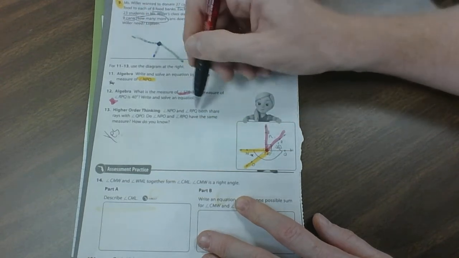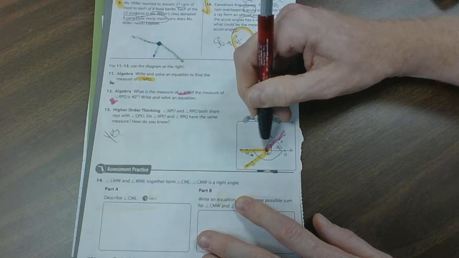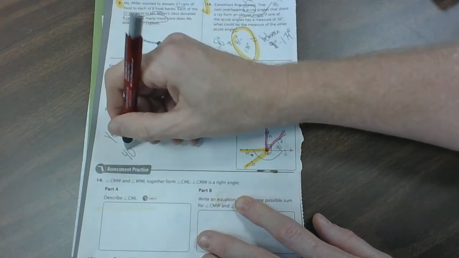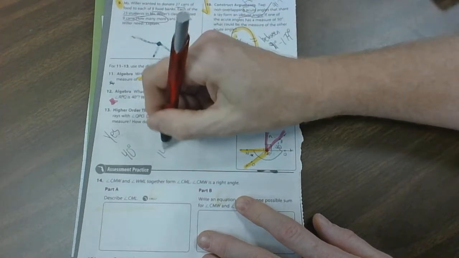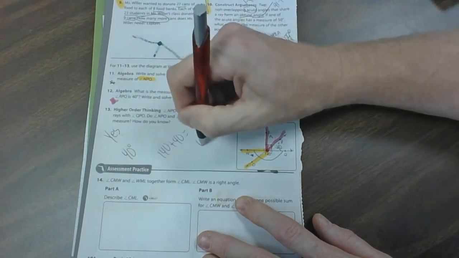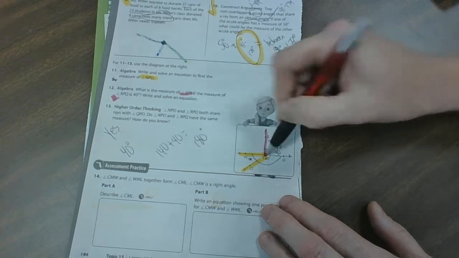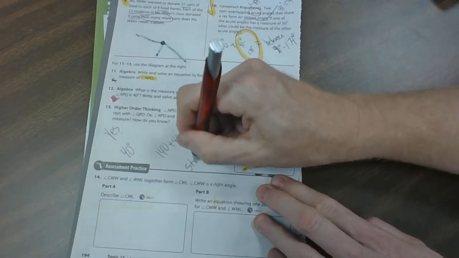And then the RPQ are going to be the same. They're both going to be 40 degrees. And that helps you with that one up there if you just paid attention to this. Because 140 plus 40 equals the 180. Or you could say 180 minus the 140 gives you the 40. All right. And it's going to be all about that straight angle.